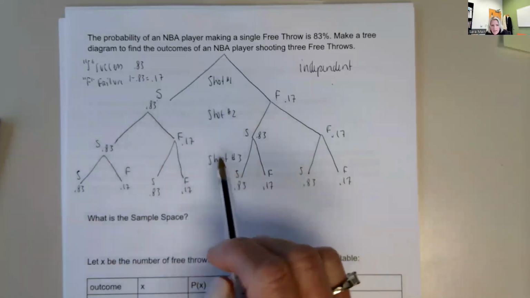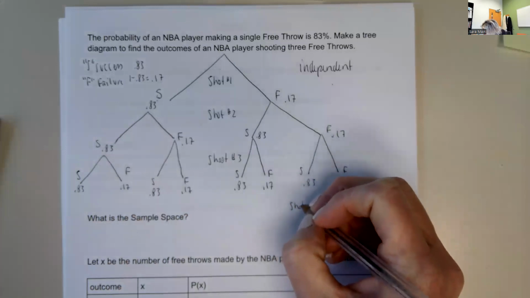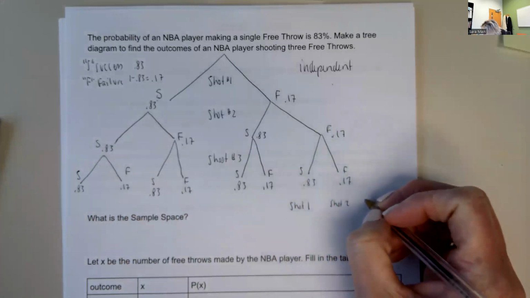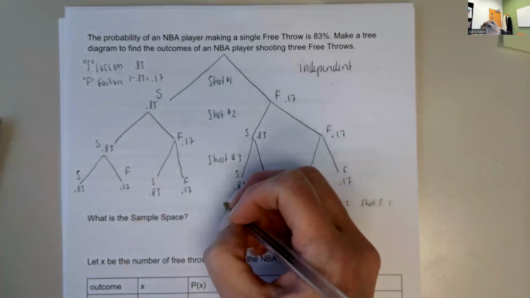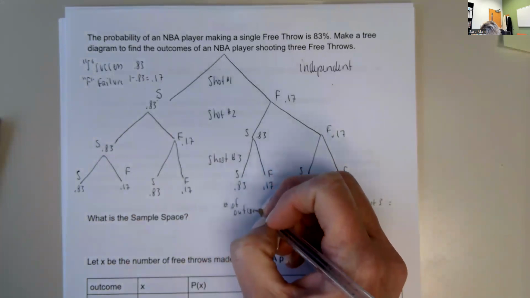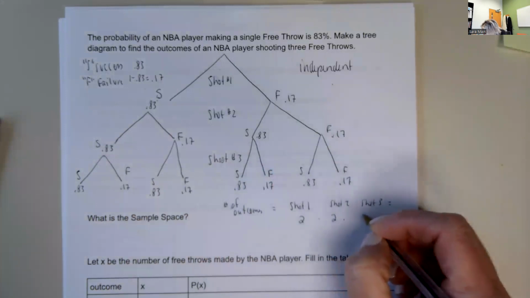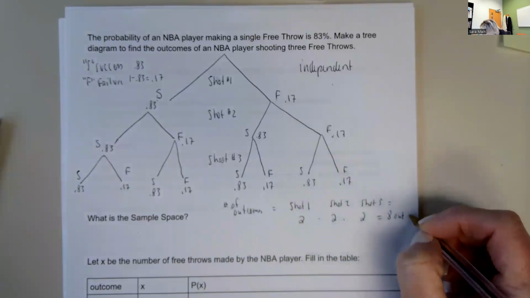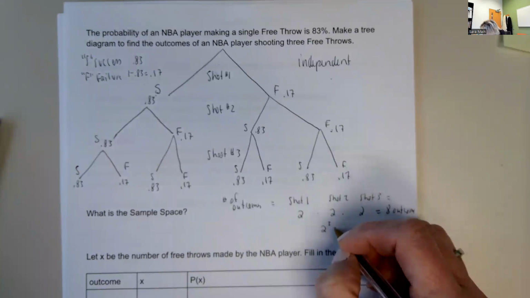Well, each shot has 2 possible outcomes. So shot 1, shot 2, shot 3. There are 2 possible ways for him to make each of the shots. So that would make 8 outcomes. Or 2 to the 3rd, which would be 8.